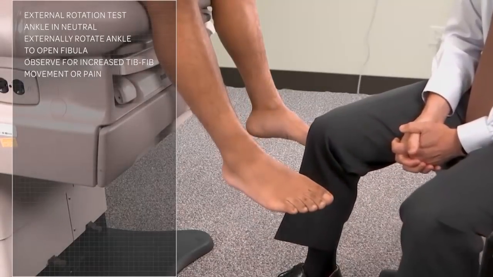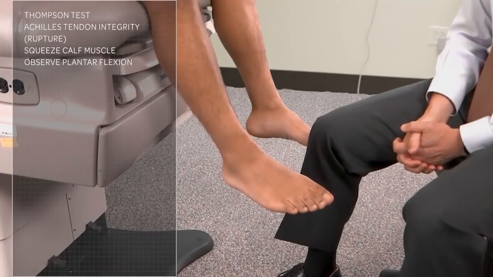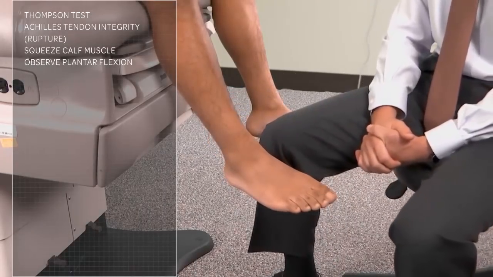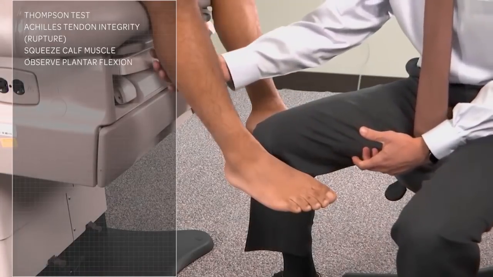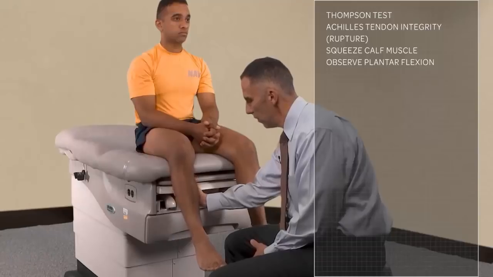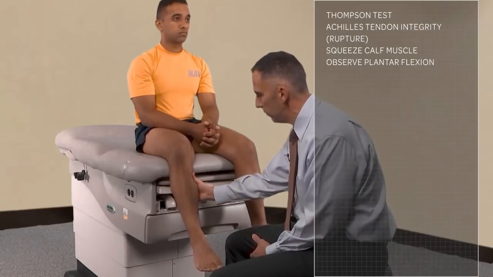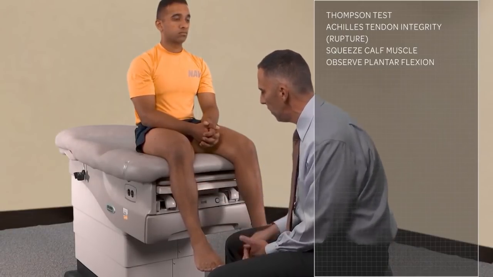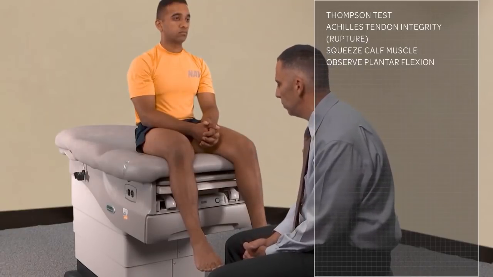Next, you want to test for the integrity of the Achilles tendon to rule out Achilles tendon rupture. That's called a Thompson test. It can be done in a variety of ways. The concept is if I squeeze the calf muscle, there's a little bit of plantar flexion there. If you have good movement with them in the sitting position, that would suffice. Or you would ask the patient to roll over on their stomach.